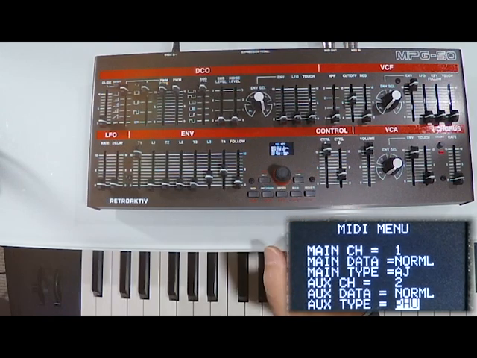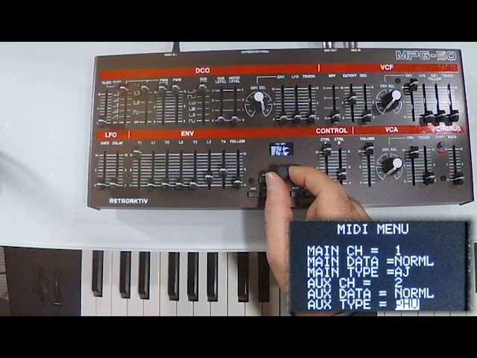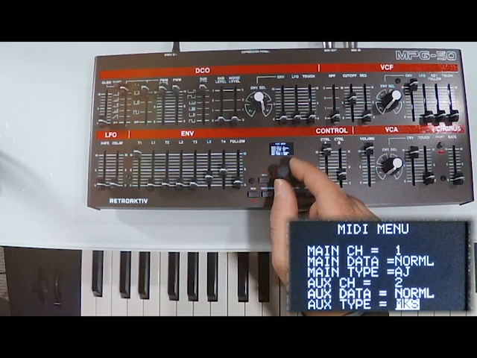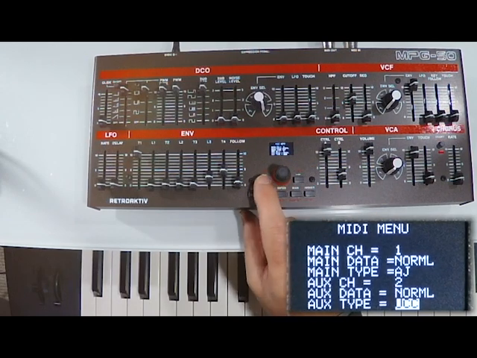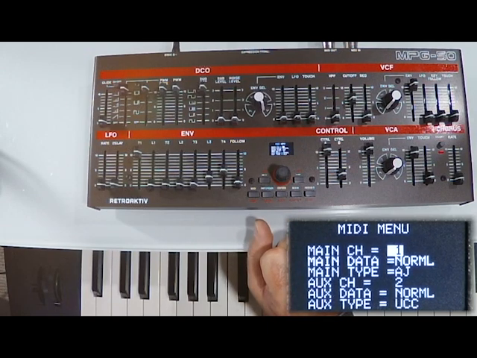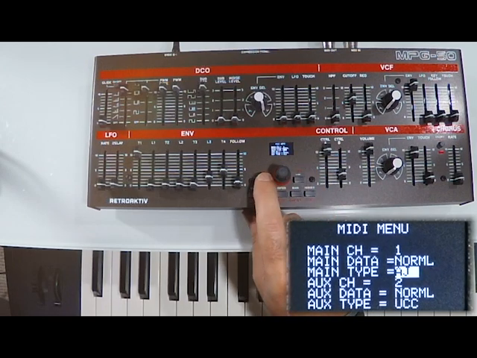It's got a little profile on here for that. And then this is for user CC maps, and this is for the Redominator plugin. So you've got profiles for all that stuff. But I guess let's set this second channel to user CCs, because I'll be showing you how to use those later. So let's go back to the main channel. So my Alpha Juno is on channel 1, and I've got Alpha Juno selected right here.